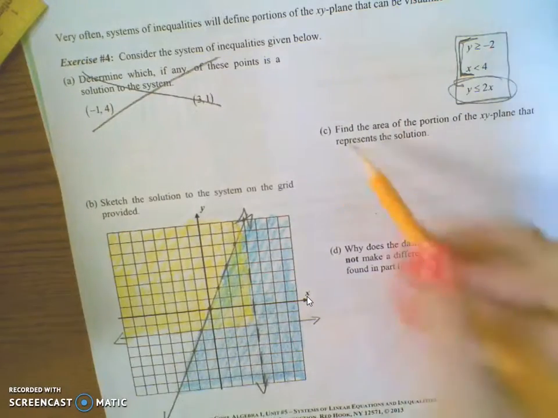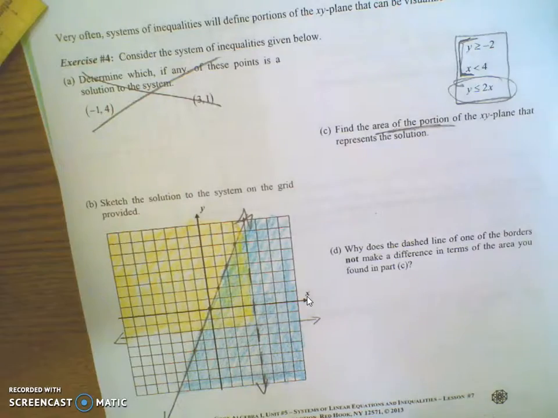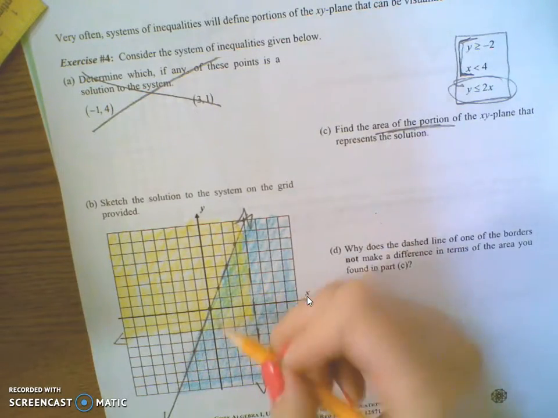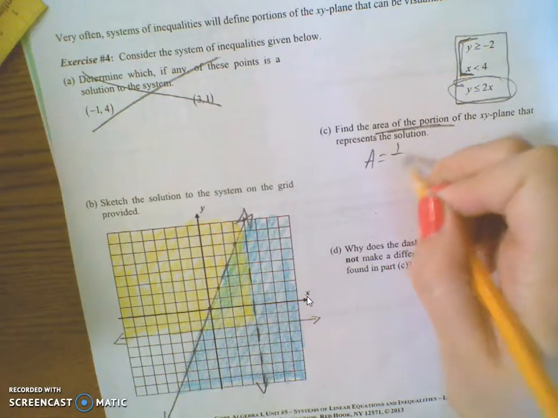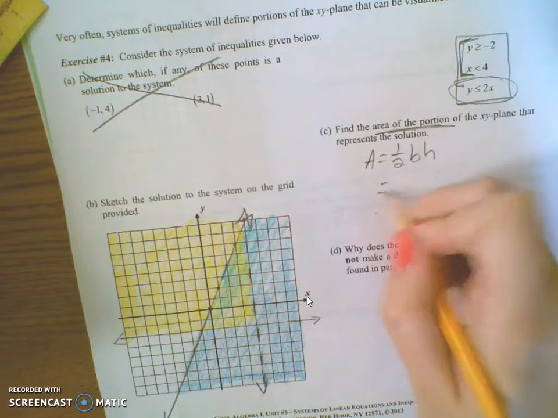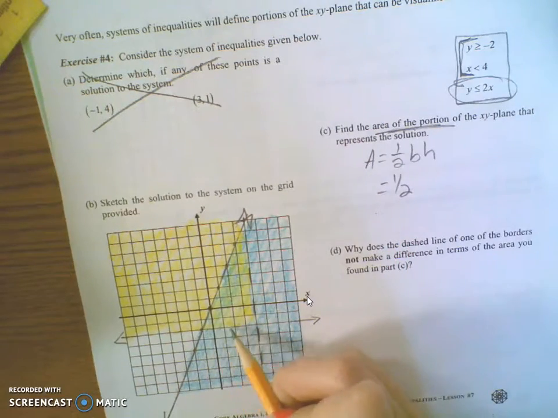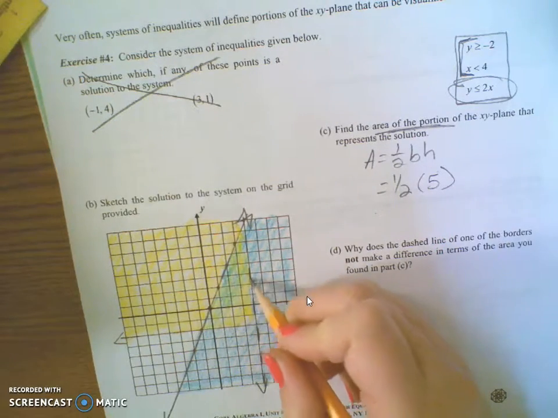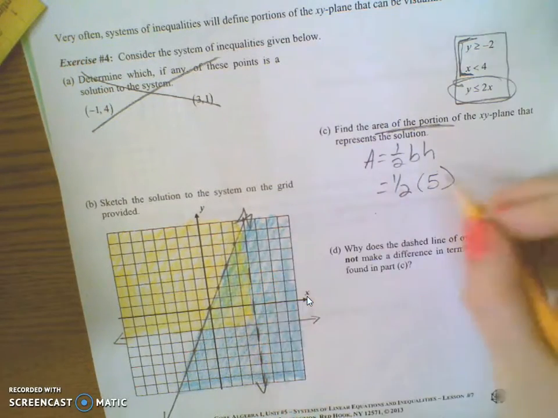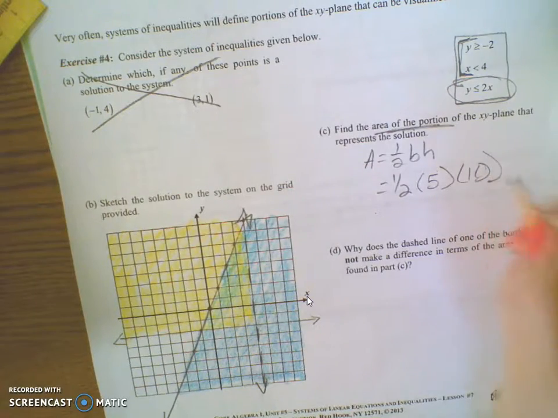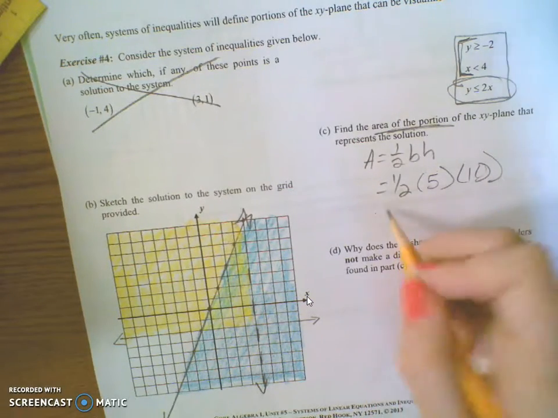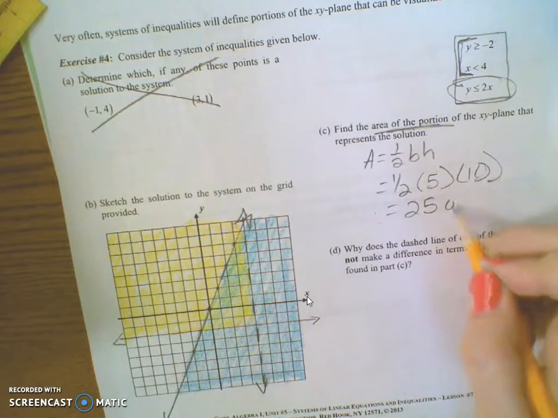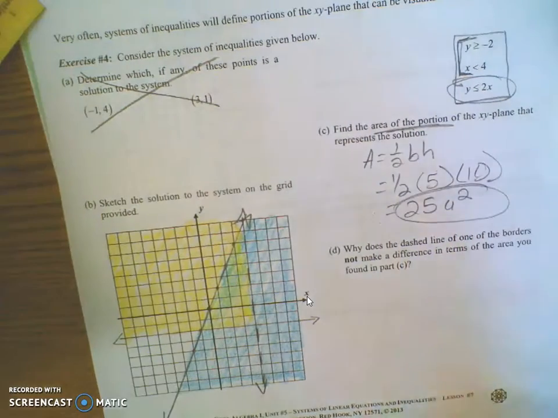So in this one, it wants us to find the area of this portion, and so we're just looking at this triangle. Area of a triangle is 1/2 base times height. Our base is 1, 2, 3, 4, 5, and our height is 1, 2, 3, 4, 5, 6, 7, 8, 9, 10. So 1/2 times 5 times 10 is 25, and that's square units.